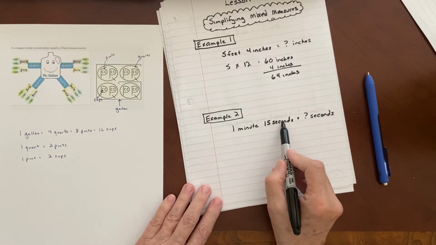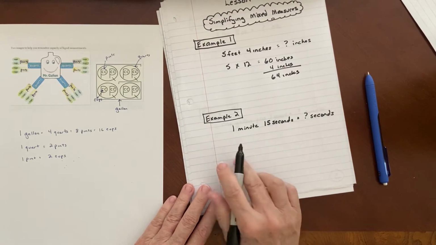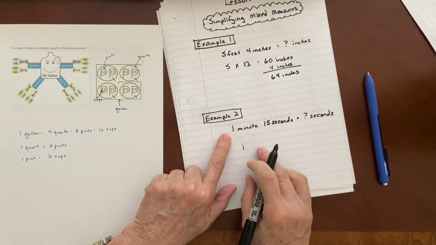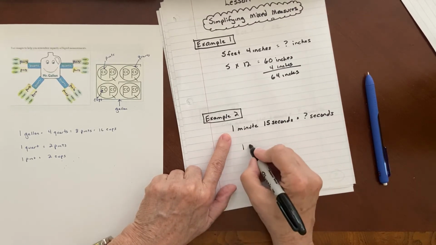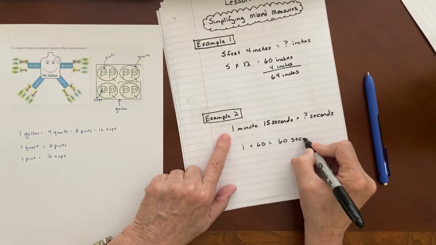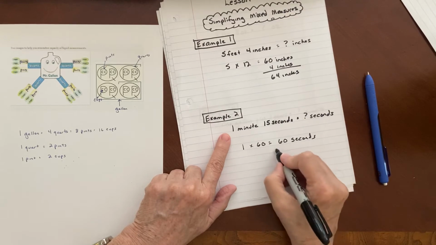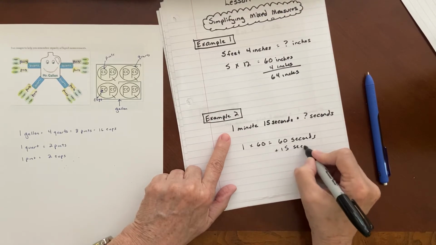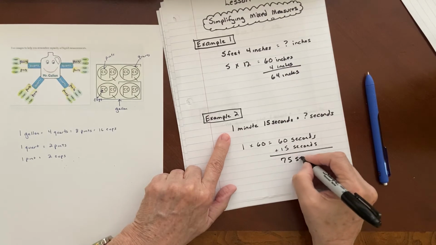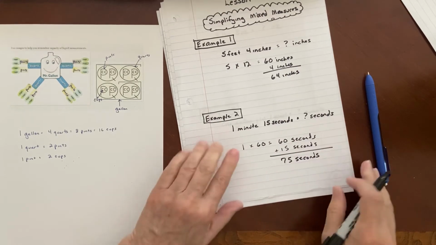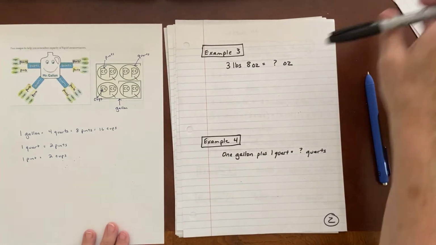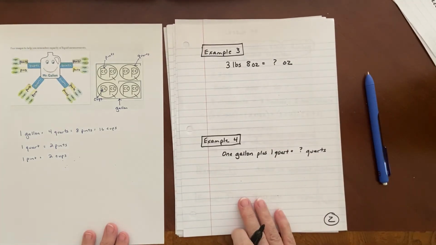Let's do the same thing with minutes. I have 1 minute and 15 seconds. So I need to take how many minutes I have, and then I figure out how many seconds are in 1 minute. 60 seconds. And then I add on my extra. So 75 seconds. Make sense?